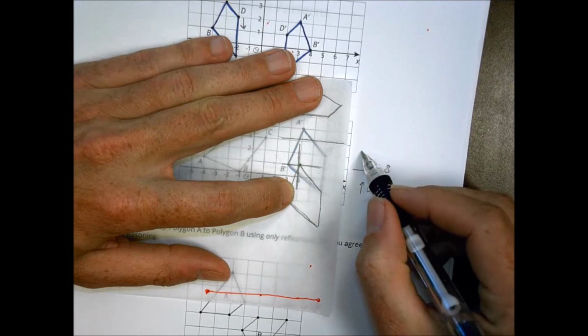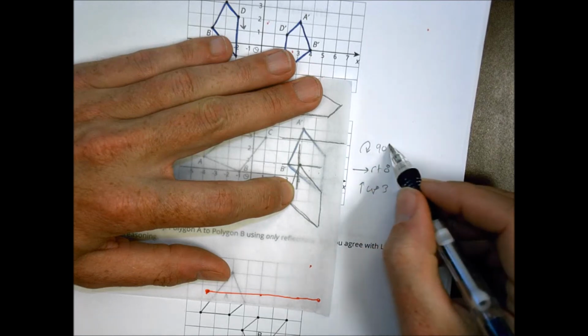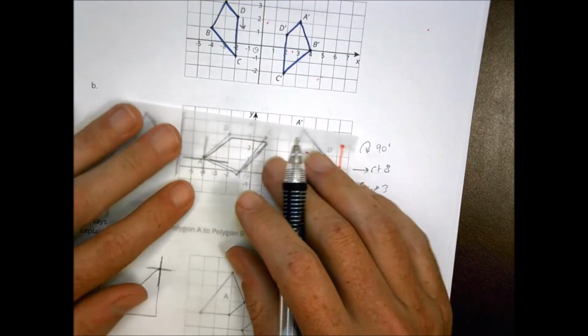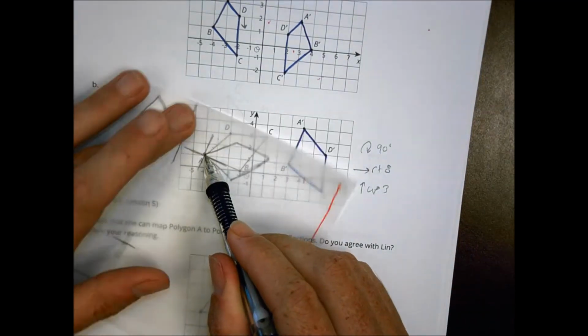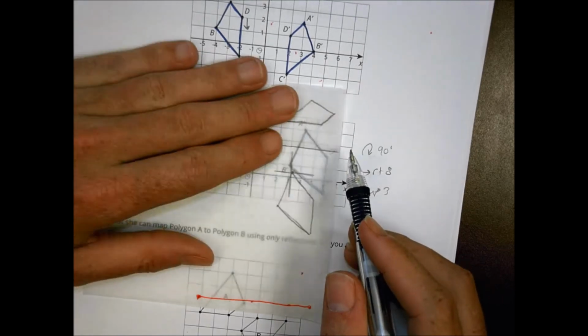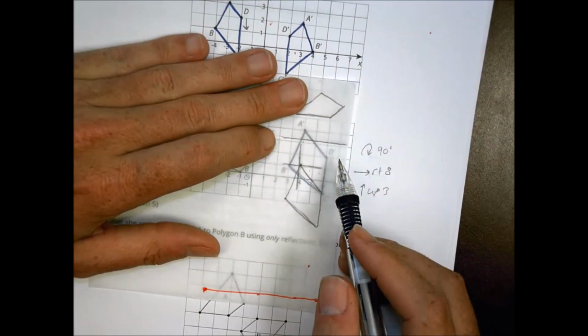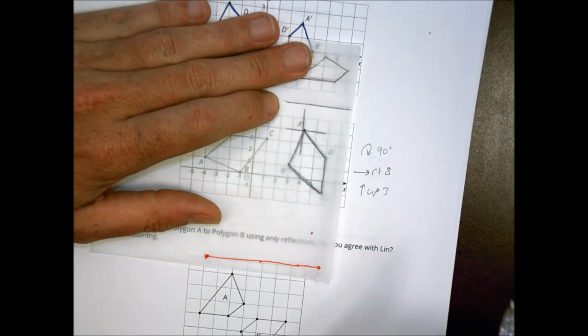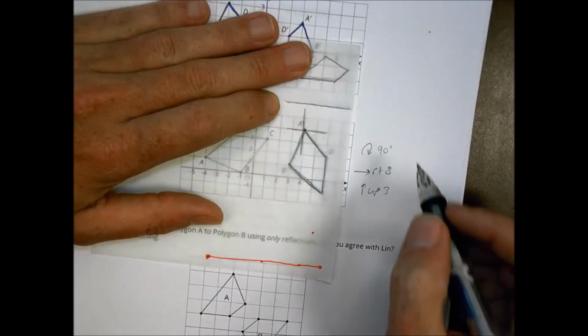Right? So we're going to do a rotate 90 degrees clockwise. That's what we're going to do here. Let's double check it. Rotate 90 degrees clockwise. Translate right 8, puts me on the 4s, and then up 3, 1, 2, 3, and we're in business. So it took a few things to do, it took 3 steps to make that happen, but that is a rigid transformation to go from one to the other.